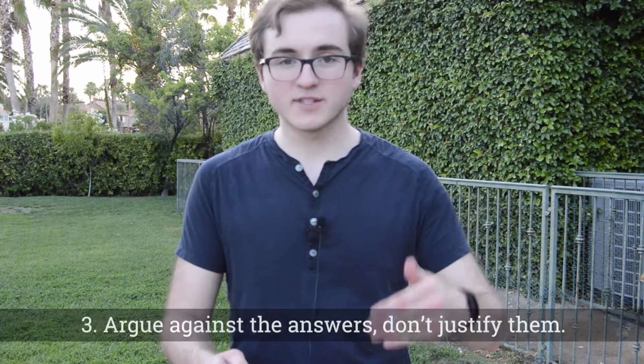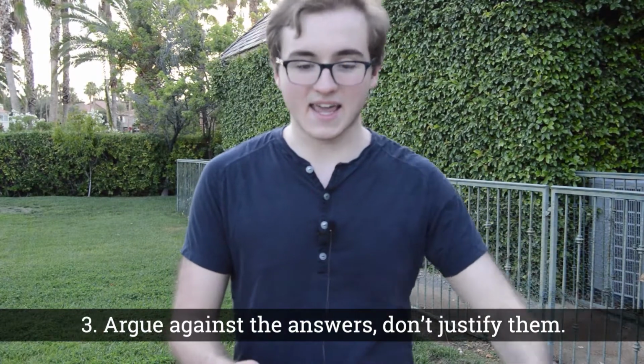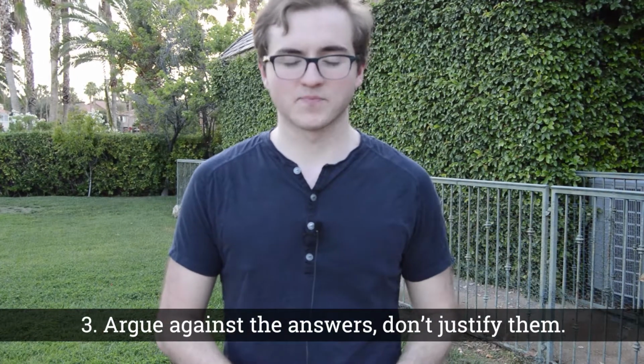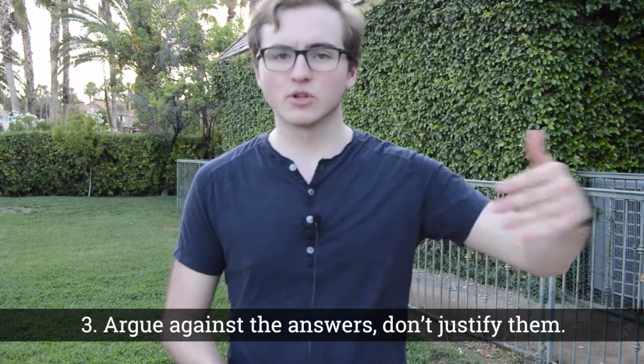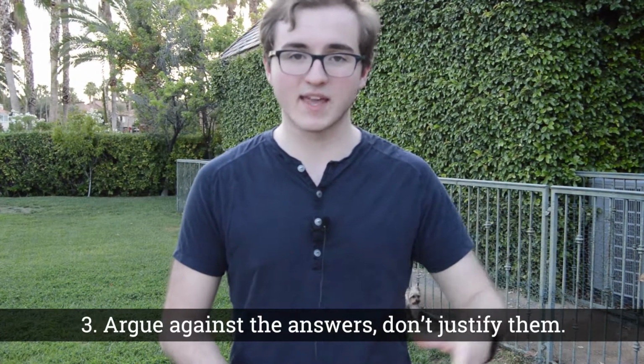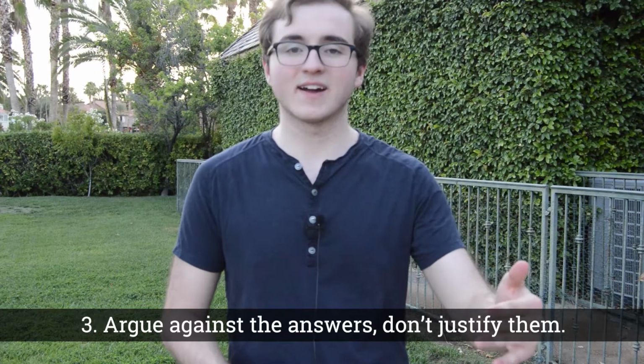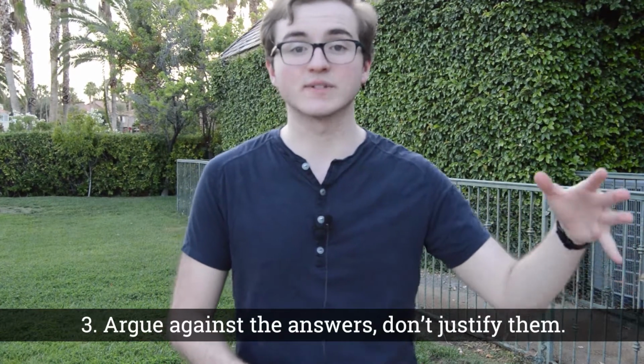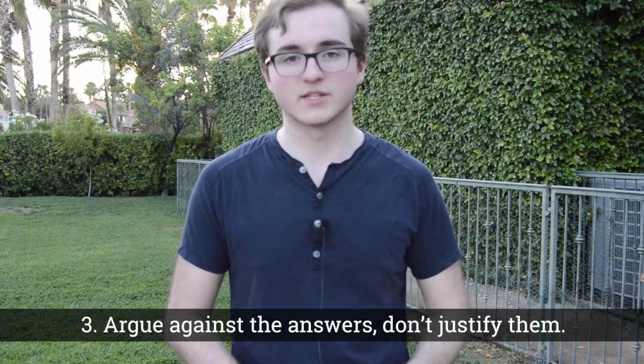And this actually ties into number 3. You want to make arguments against answers. Don't justify them. So what you're going to want to do is look in the text for either something that directly supports every part of the answer choice, or a piece of the text that directly contradicts the answer choice. So I would recommend going and looking for what would make it wrong. Why is this answer choice wrong, as opposed to why it's right.